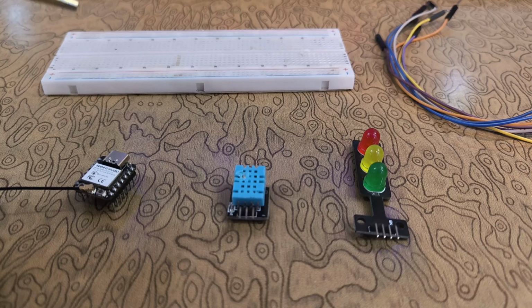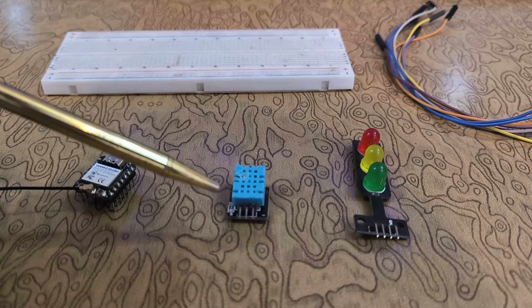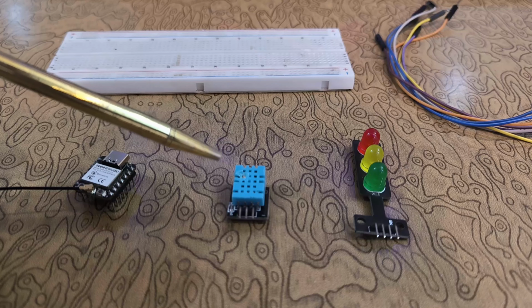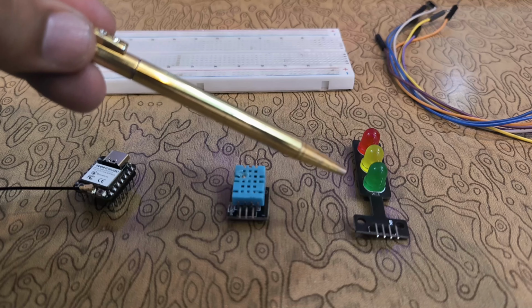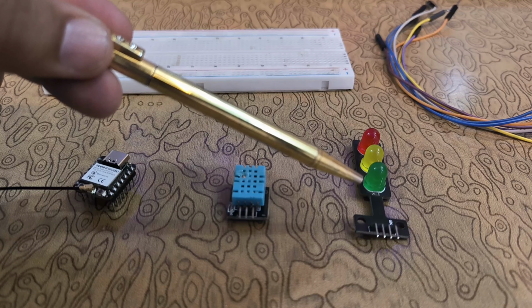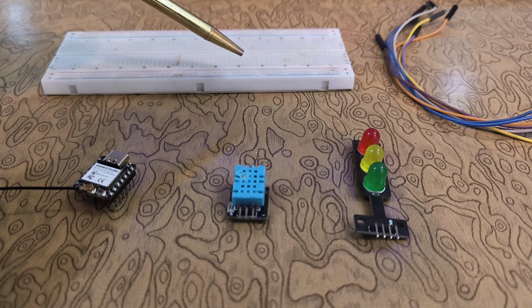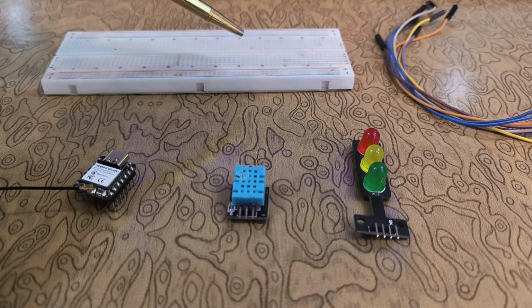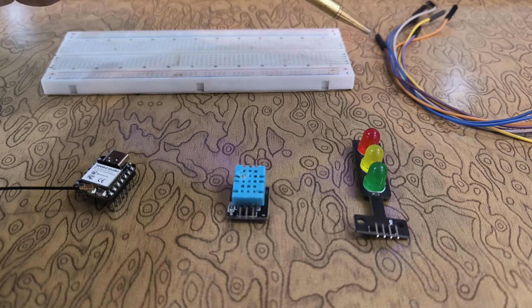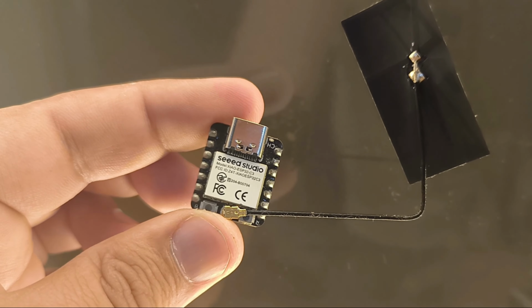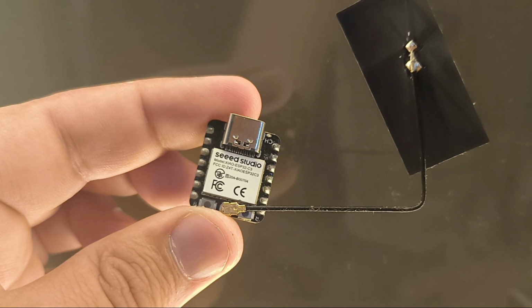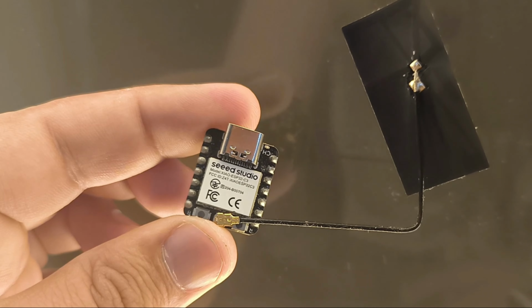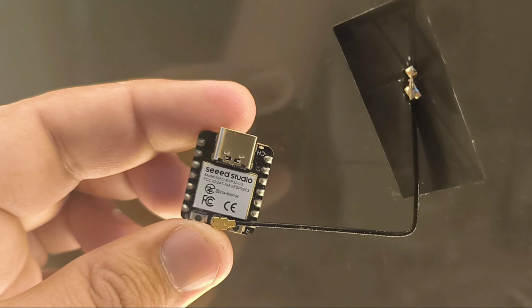We will require the following components for this project: XIAO ESP32C3, DHT11 sensor, LED module, breadboard, and some jumper wires.